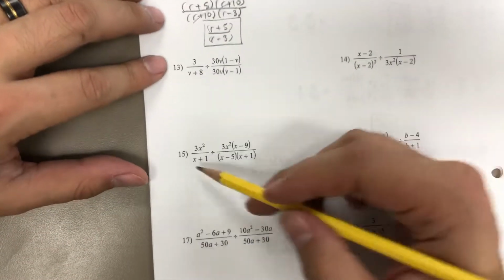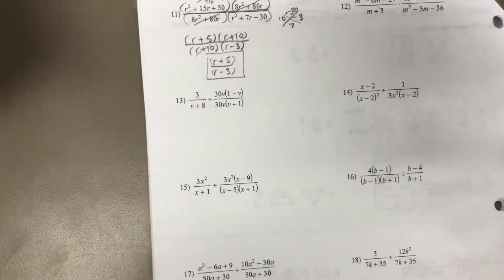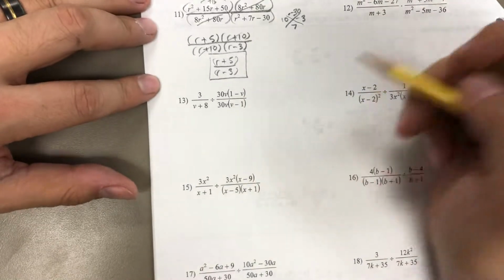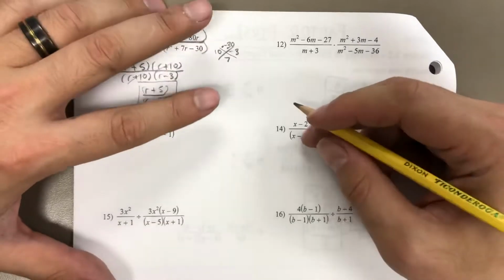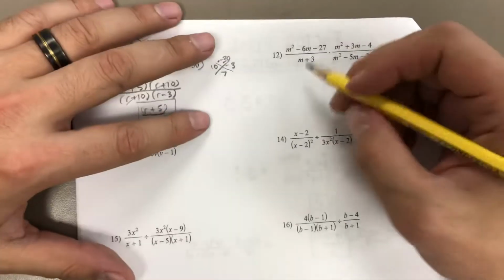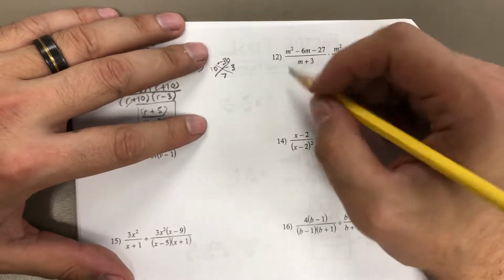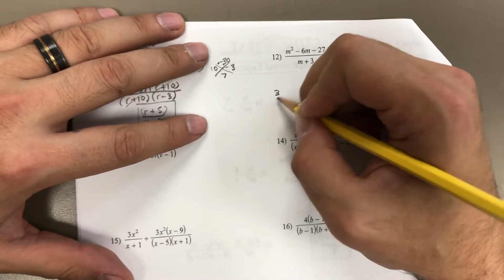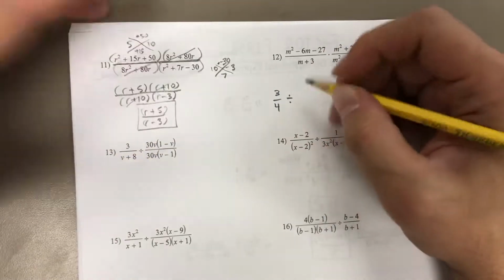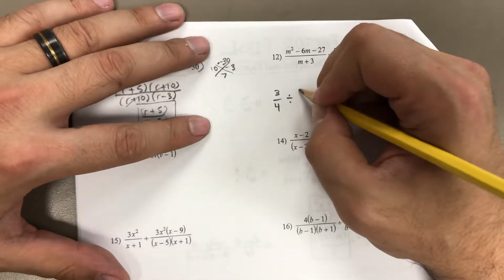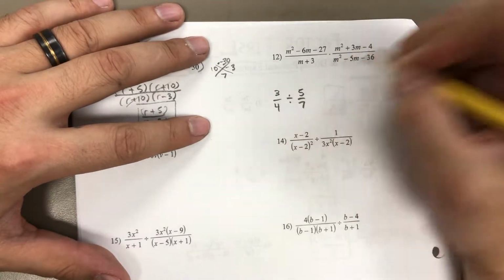So number 13, 15, 17, and 19 are different in that we're dividing by a fraction. So you're going to have to remember this one little rule with division of fractions, and it goes something like this, okay? If I have a fraction, like 3/4, and I want to divide it by another fraction, like let's say that we're dividing by 5 over 7.